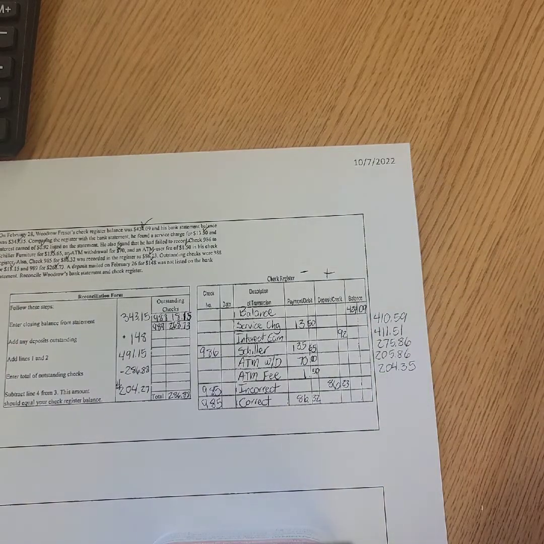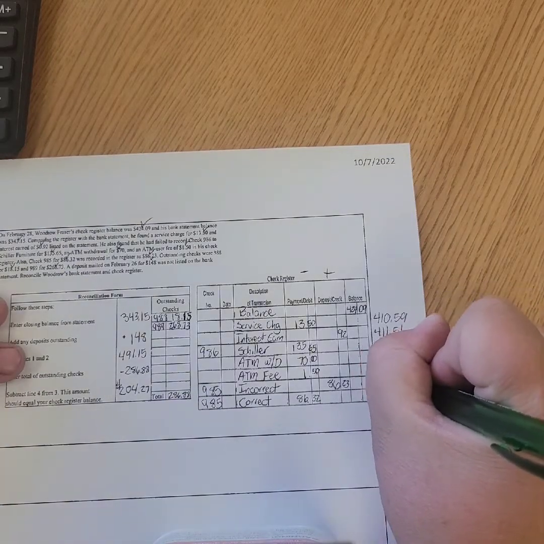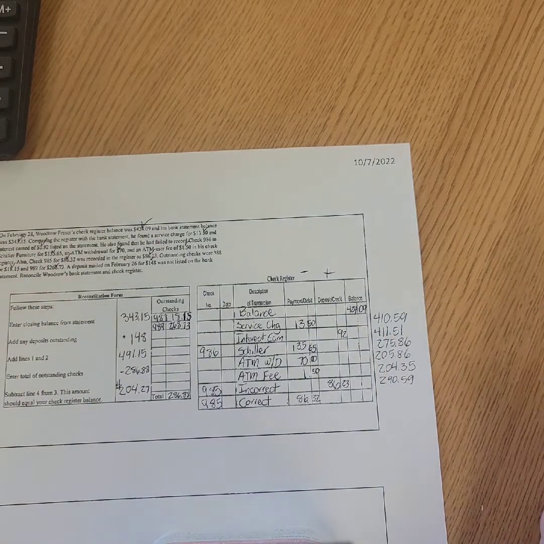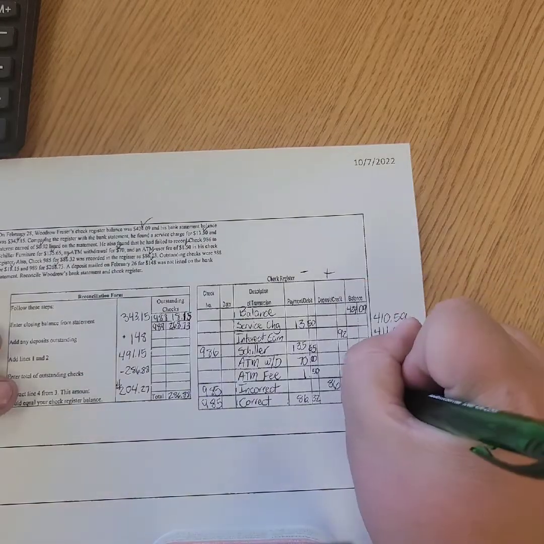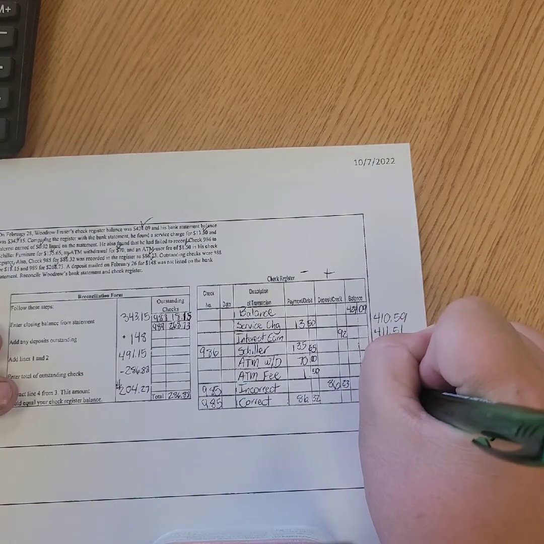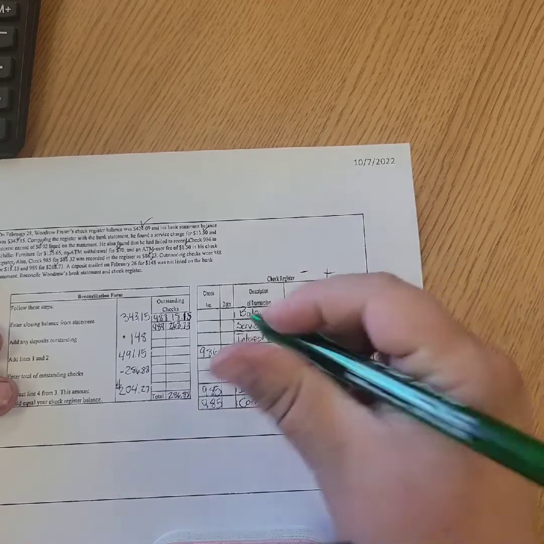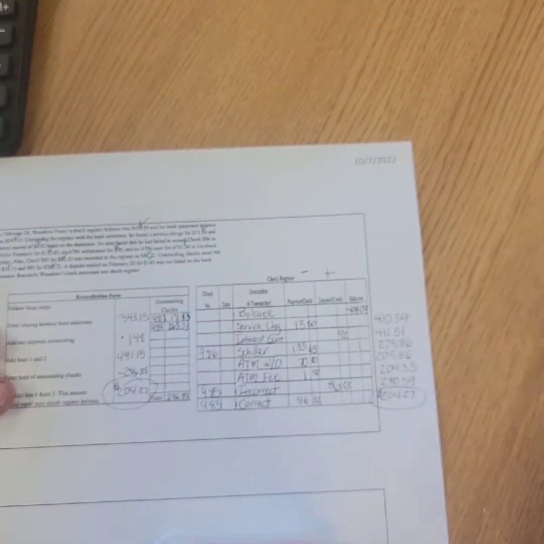Then the incorrect amount, so we need to add it back, $86.23, brings us to $290.59. And then we subtract the correct amount, $86.32, 204.27. So yay, they match.